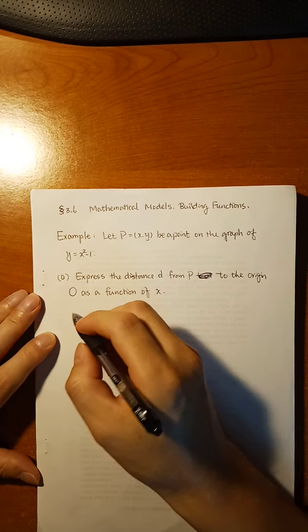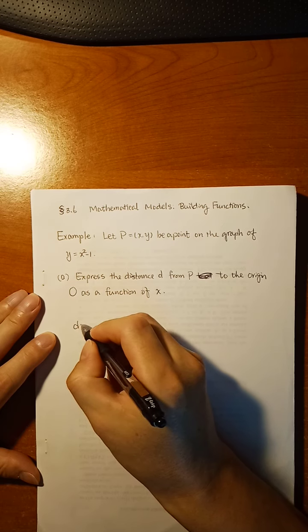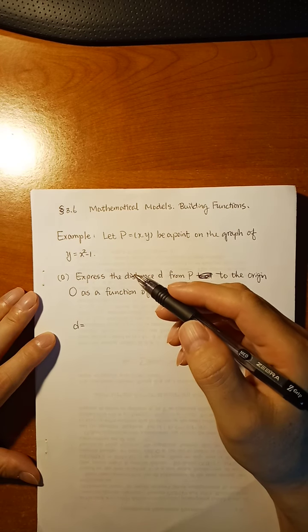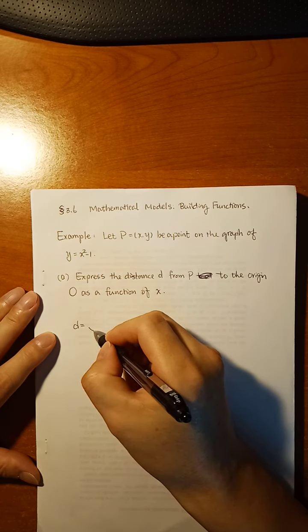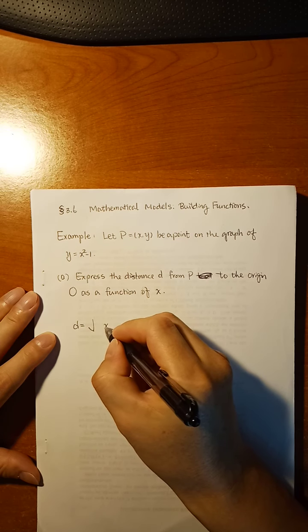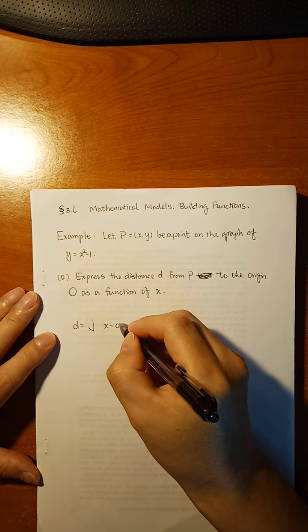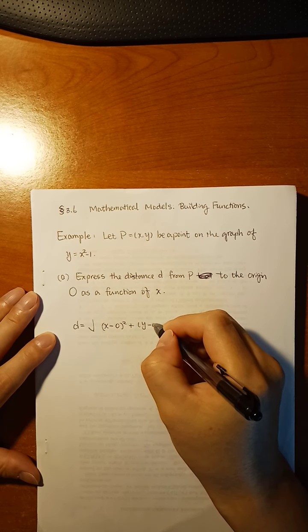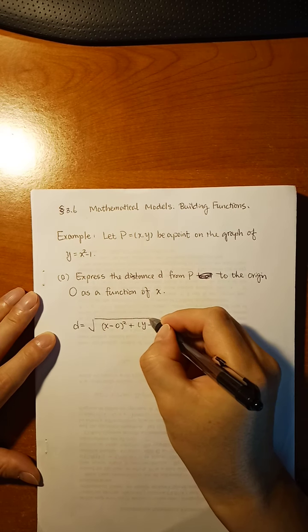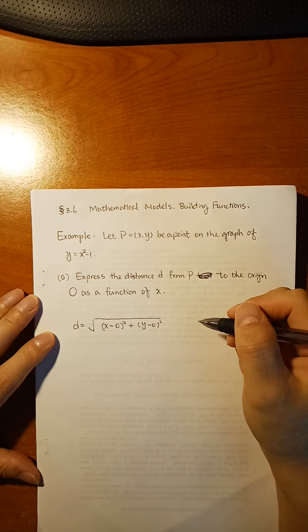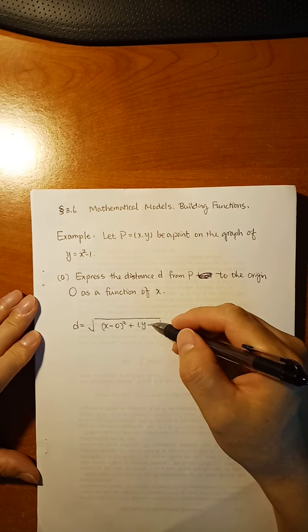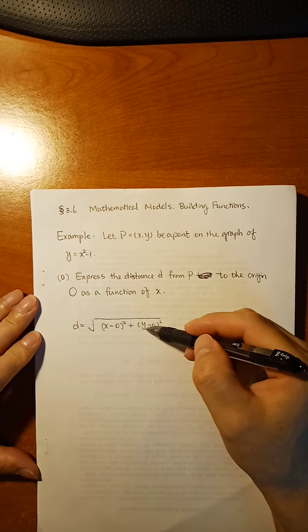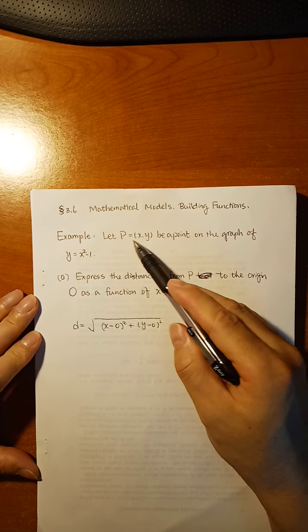But first, what is a distance? Remember that distance is the difference of x coordinates squared plus the difference of y coordinates squared, and take the square root, from the Pythagorean theorem. This is the distance formula. One point is P, which is x, y.